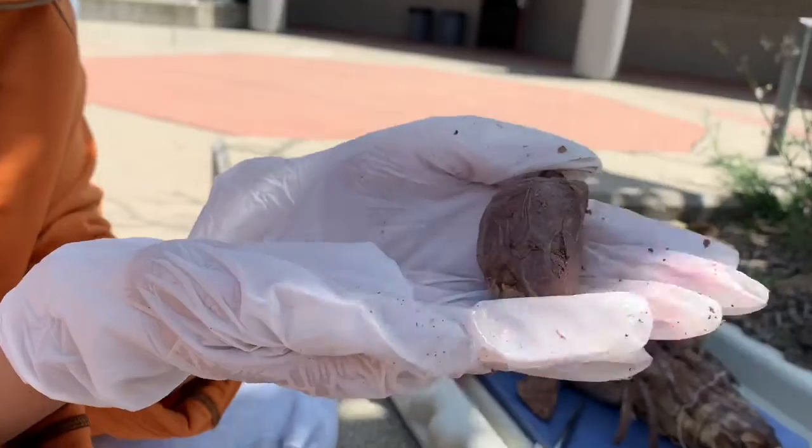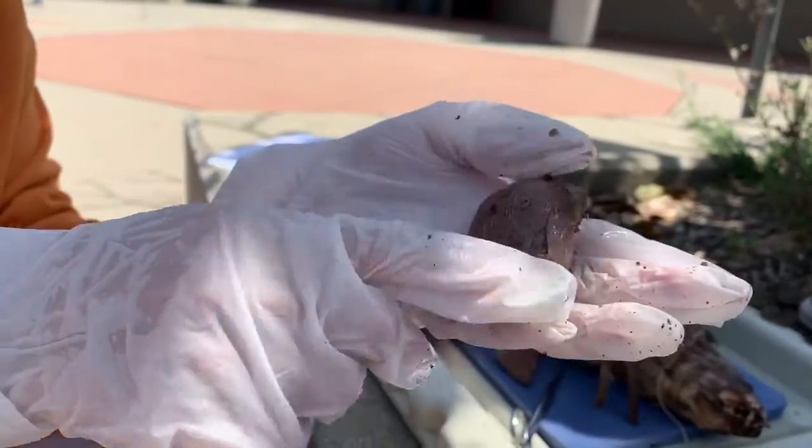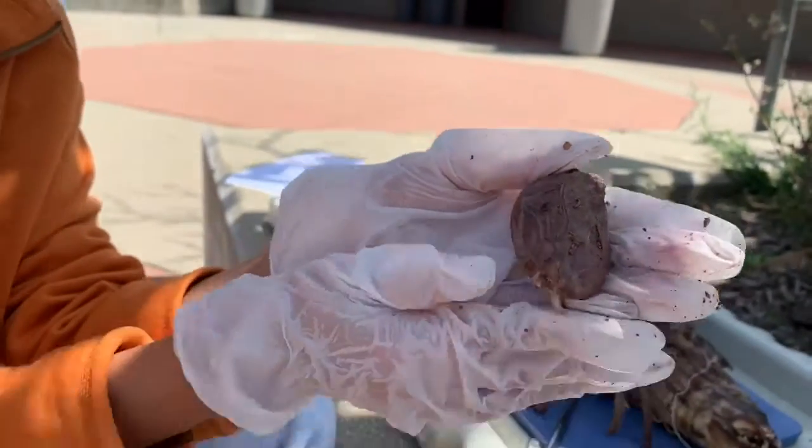Okay, so here we have the heart, and covering the heart is the pericardium.